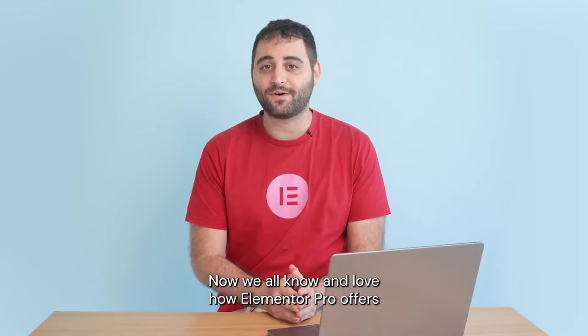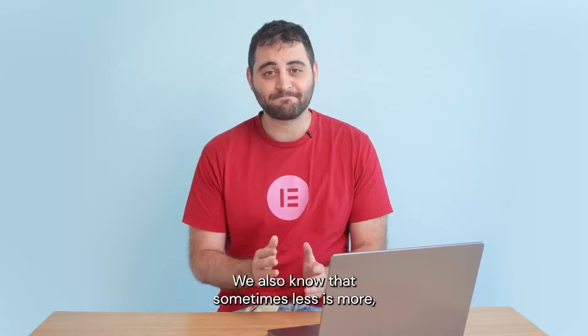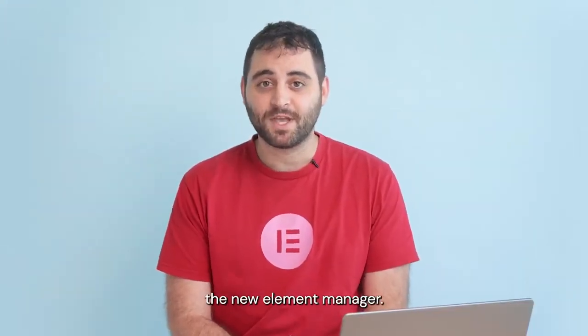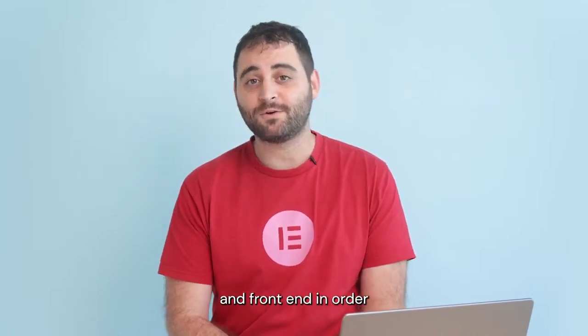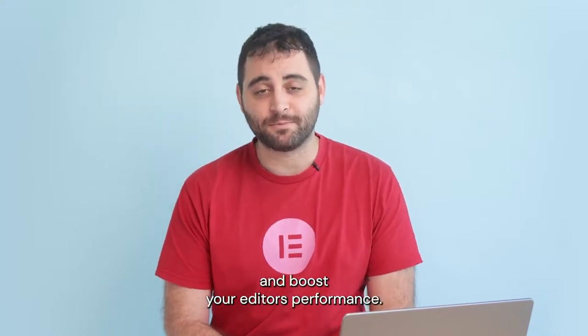Now we all know and love how Elementor Pro offers you over 100 widgets to build and design your dream website. We also know that sometimes less is more. And that's why I'm happy to introduce the new Element Manager. It allows you to disable widgets, both in your site's backend and frontend, in order to create a more focused working environment and boost your editor's performance.